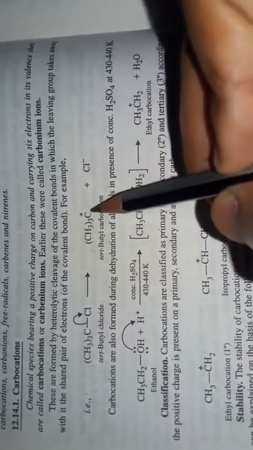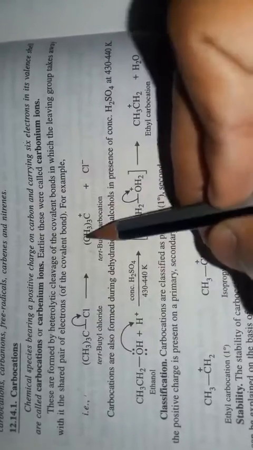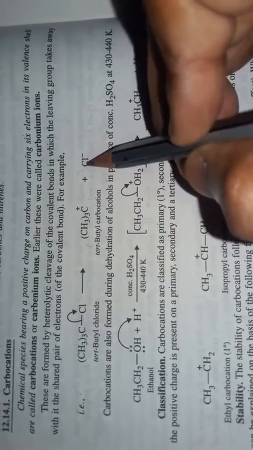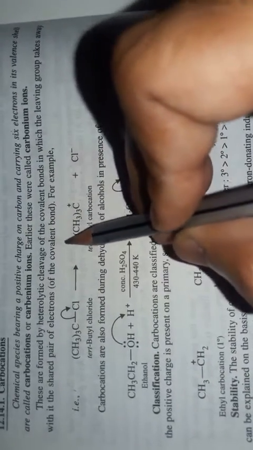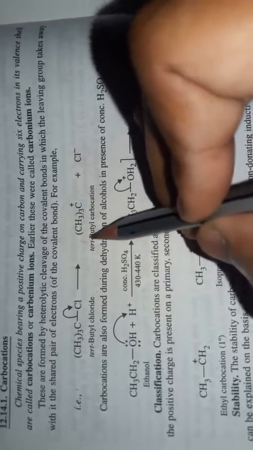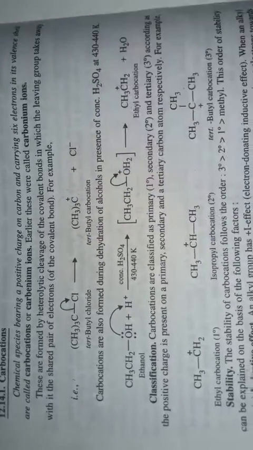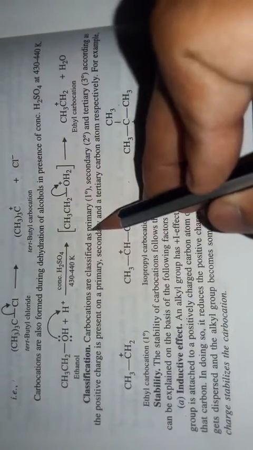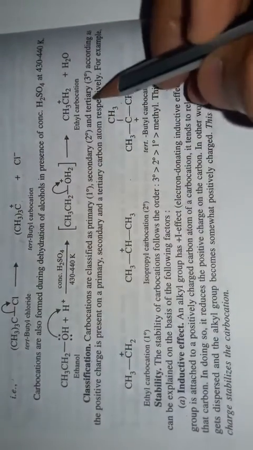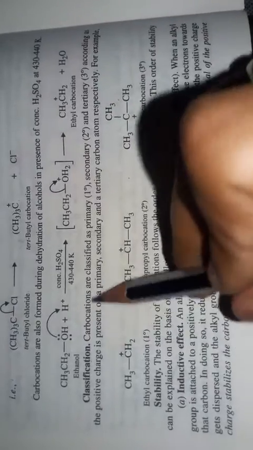Take tertiary butyl chloride, which undergoes heterolytic cleavage. Here the carbon loses electrons, and the chlorine gains electrons, so the chlorine is converted into a chloride ion. This is heterolytic cleavage, and this is the formation of a carbocation, the tertiary butyl carbocation.